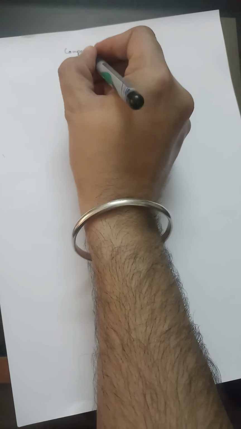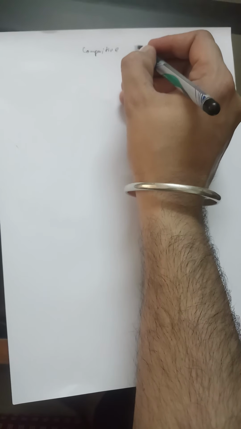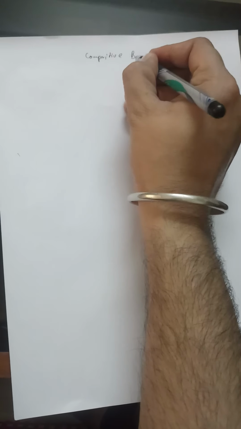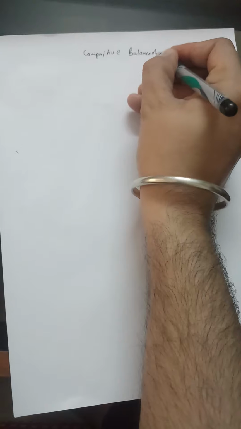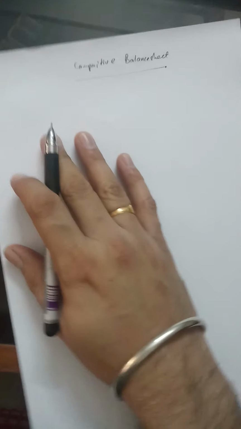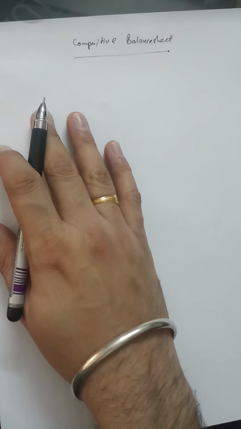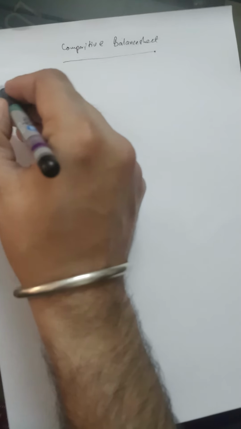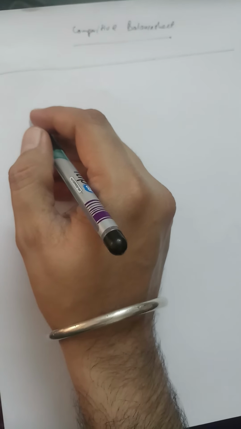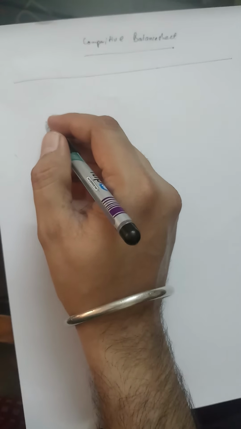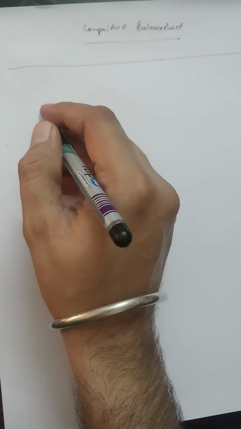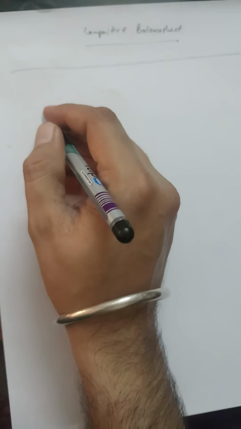Comparative balance sheet. Comparative balance sheet, right? How it is prepared? There are 4 columns in comparative balance sheet. How many columns? 4 columns in comparative balance sheet.